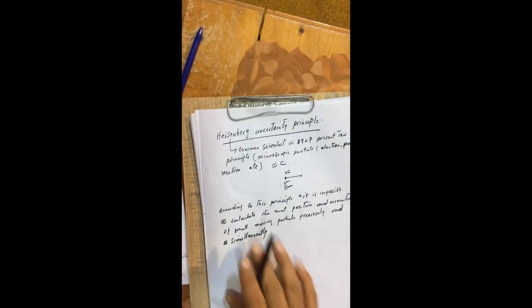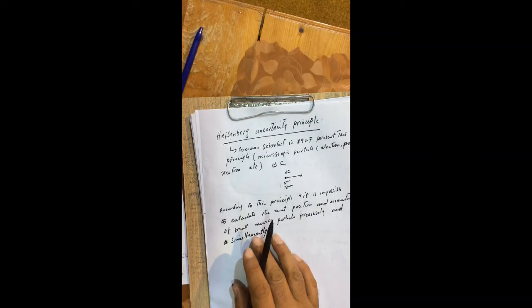Like simultaneously and precisely, we cannot calculate the exact position and exact momentum of a small moving particle. This is what we call the Heisenberg uncertainty principle.